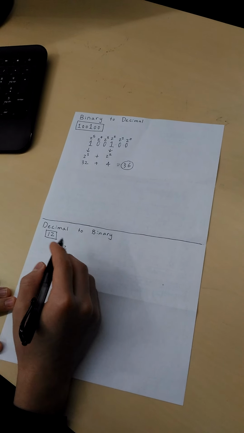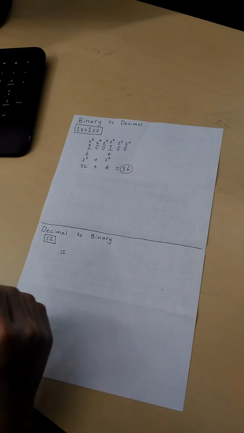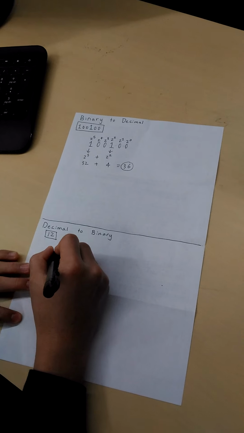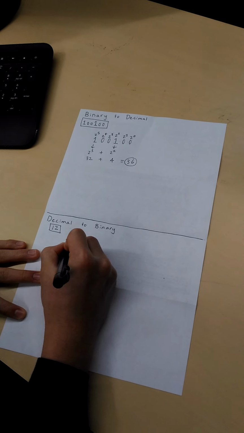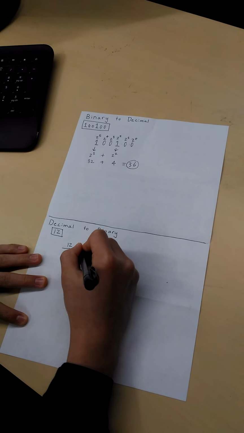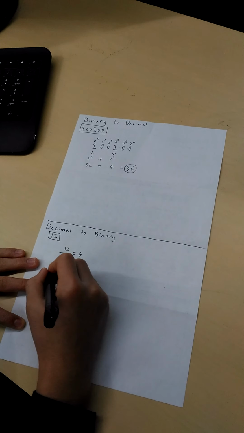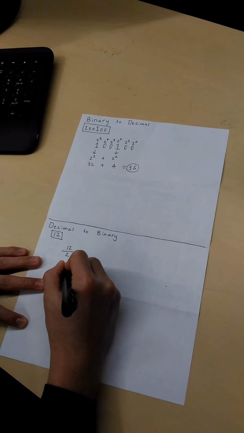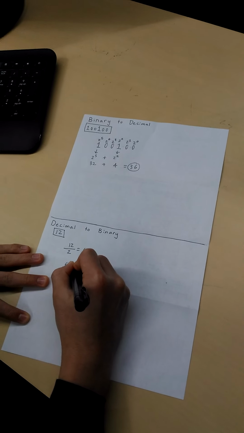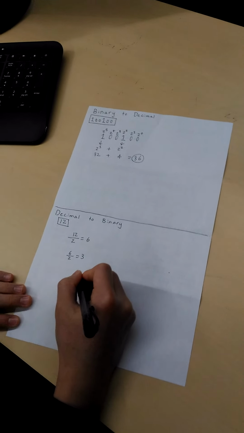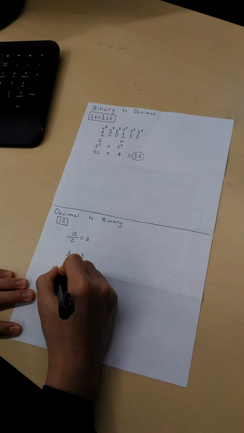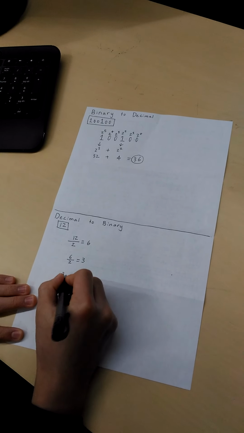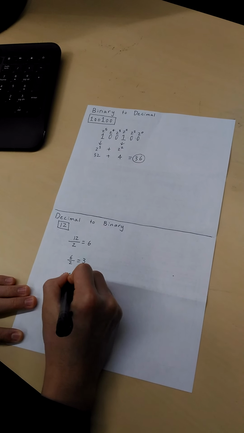2. And if it doesn't divide cleanly, it equals a 1. And if it divides cleanly, it equals a 0. I'll show you what I mean. So 12 divided by 2, alright? That equals 6. This is the first step. Then we do 6 divided by 2 equals 3.